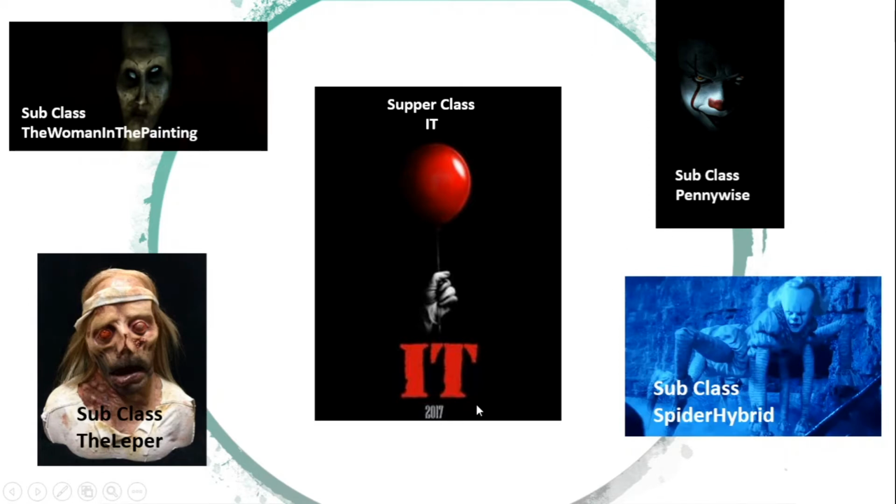So It by itself is the superclass, and then we have subclasses, which are Pennywise, the woman in the painting, the leper, and the spider. Now, what I'm going to do after this is show you the implementation using this example here, the It movie.